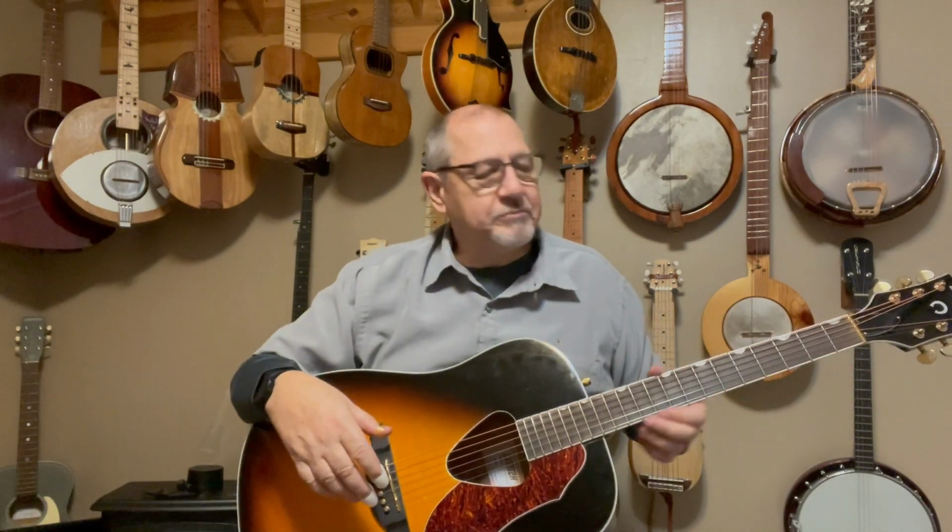And if you want to know what kind of strings I'm using right now, feel free to message me. I can't remember the brand name now, but they're a light medium gauge actually. So they're a little stocky. They're phosphorus bronze. These happen to be hand wound, and I love hand wound strings.